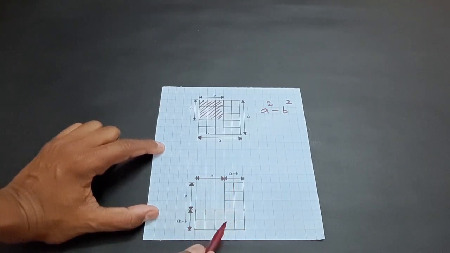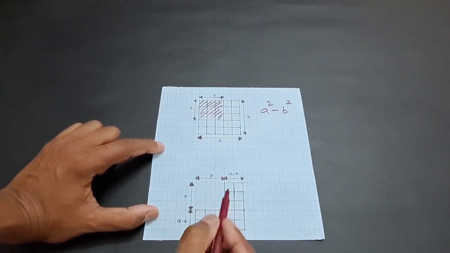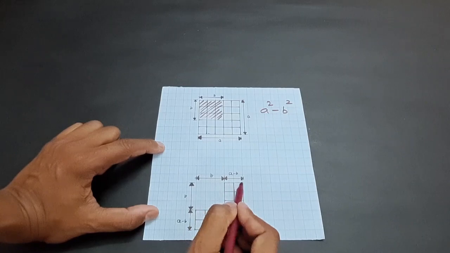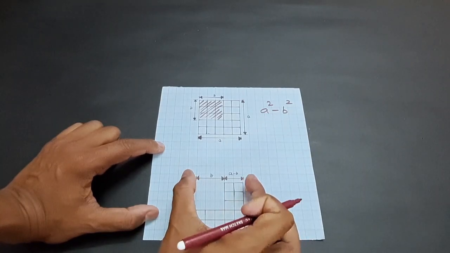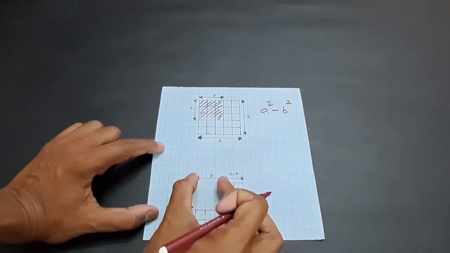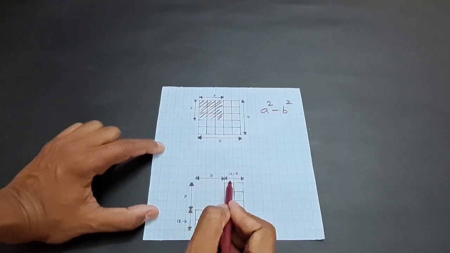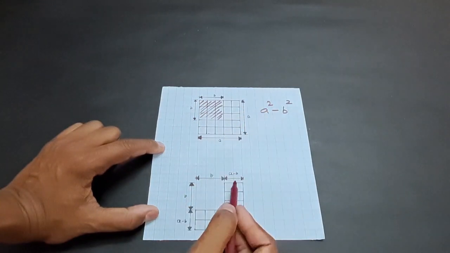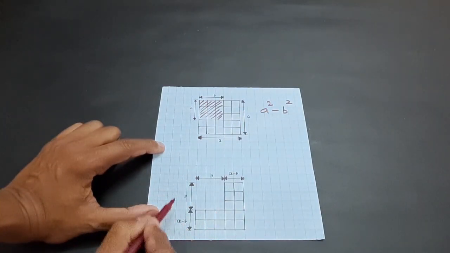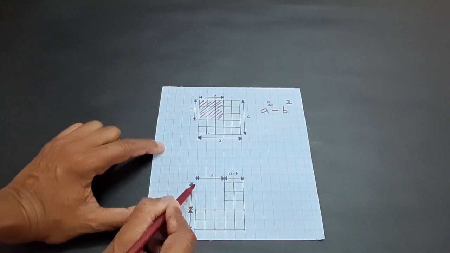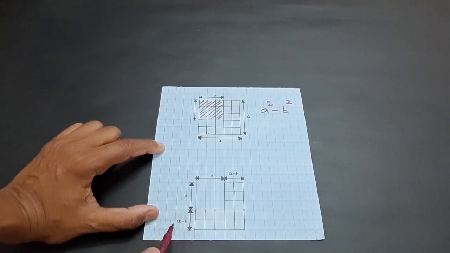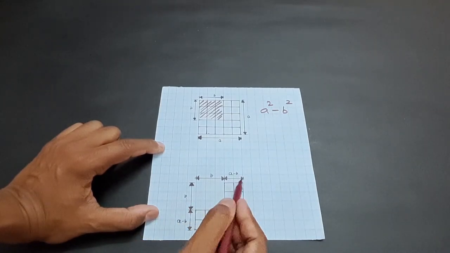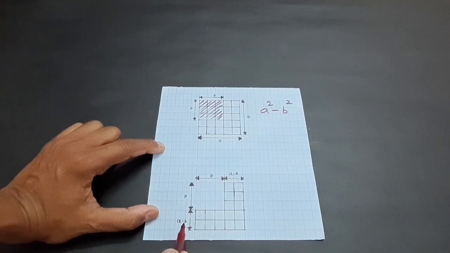Now what do we have to do with this? First of all, let's find out how much is this. Since the bigger square had a side a and the smaller had a side b, that means this part will be a minus b, which is 5 minus 3, 2 in this case. Here also, this was a and we have cut out b from this. So this leftover is a minus b. So this is also a minus b and this is also a minus b.